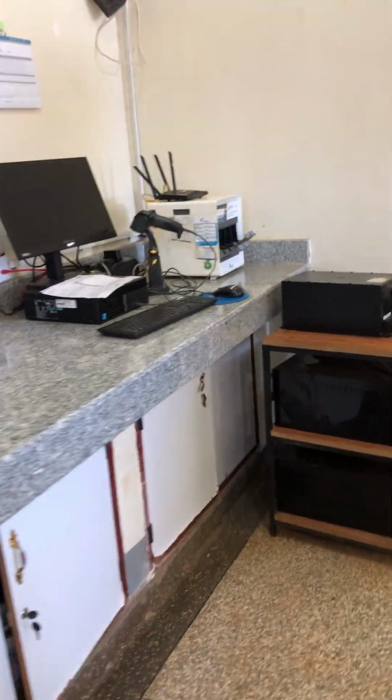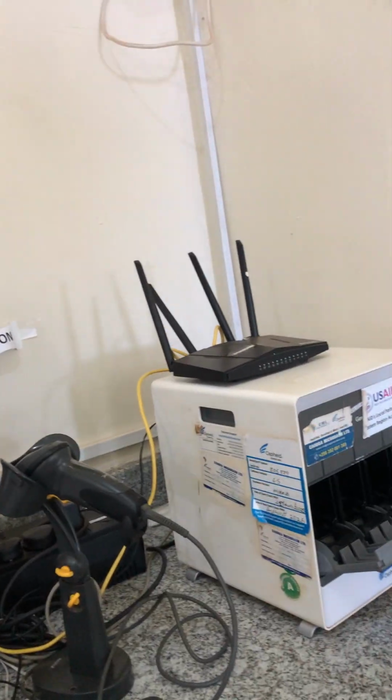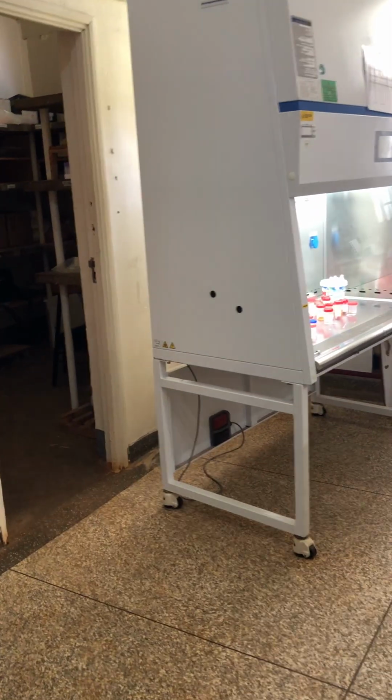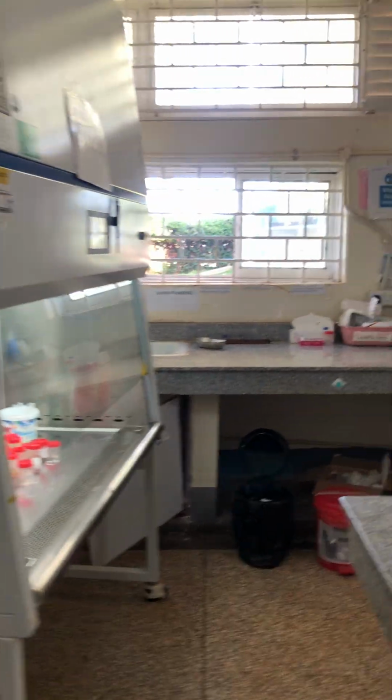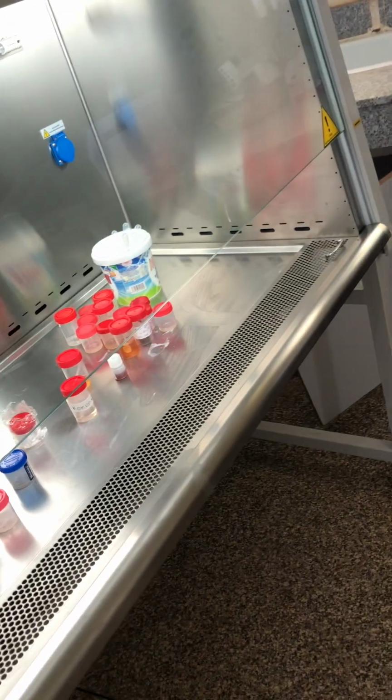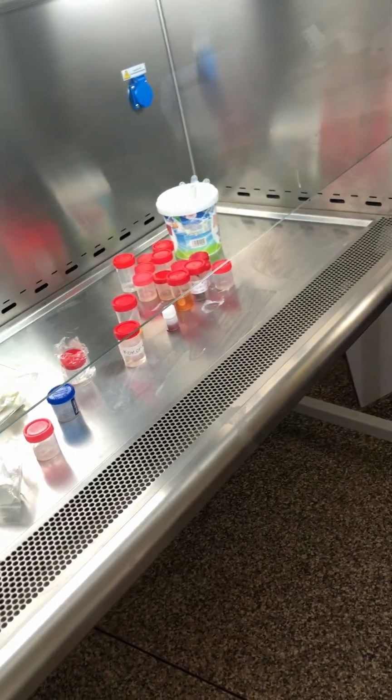Over here is the GeneXpert. This is where sputum is run. This is a machine that runs sputum. Of course, it's computerized. And over here is as well the biosafety cabinet where they put samples from sputum specifically, because it is highly infectious.